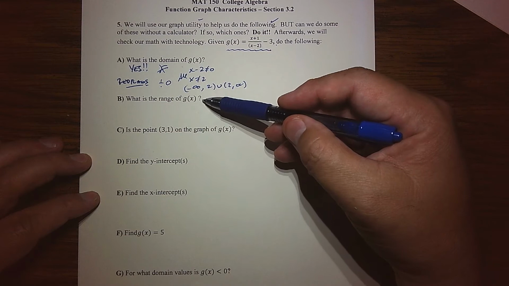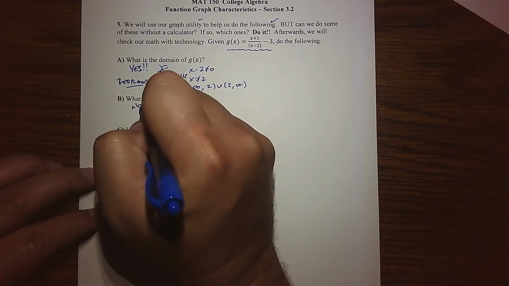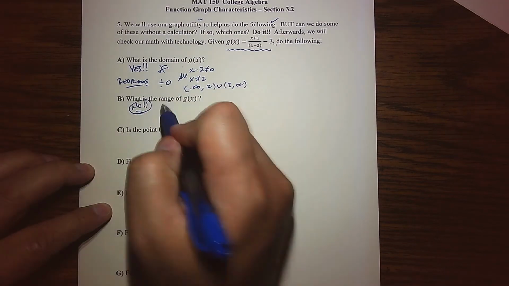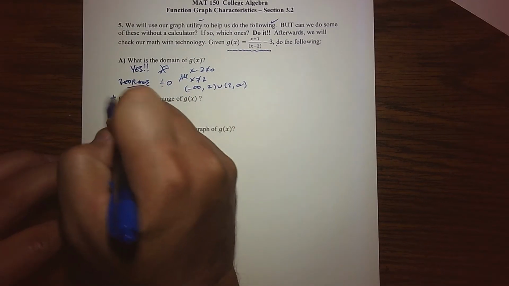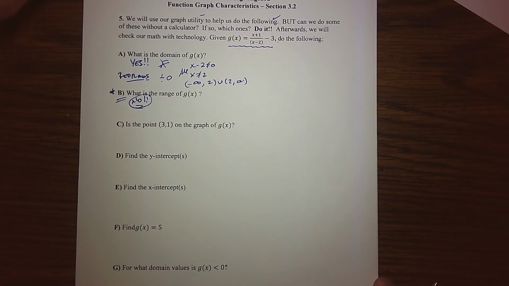What about the range? If you go back and think, have we ever done range without a picture? The answer is no. A general rule is that to find the range, we need to have a picture. There are some functions, as we'll find, that we can do without one, but generally the answer is no. So we definitely need a picture to answer B. Let me go ahead and highlight B. That one will need the picture to help us out.